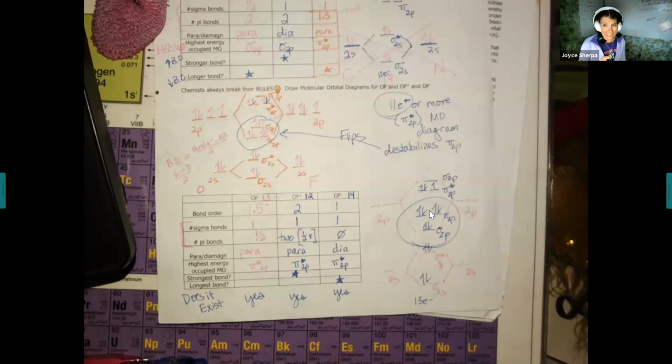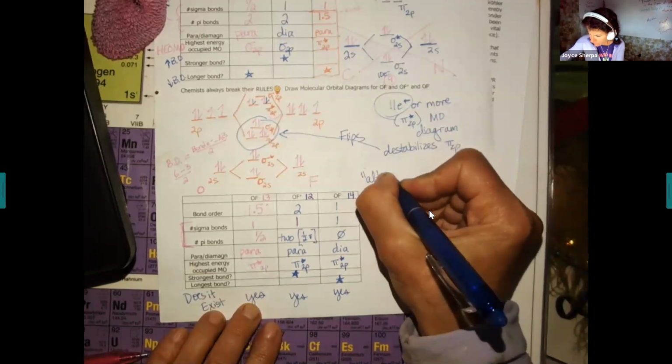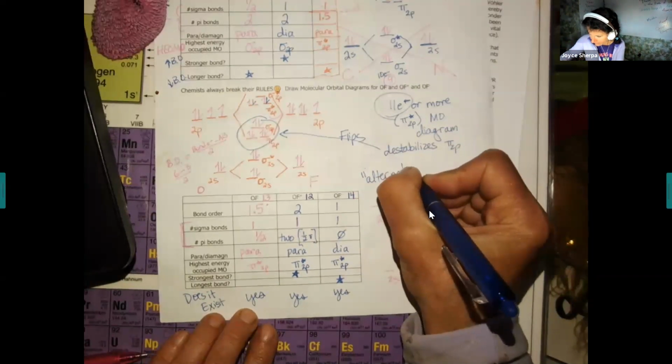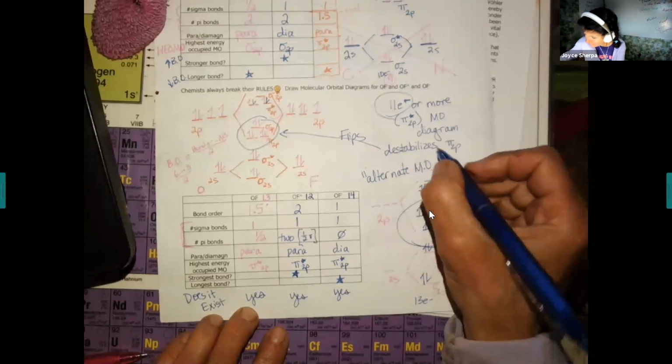So how I usually ask the question is, it's on the study set. Now I'm not going to remember how I word it, but I think I ask which of the following, and I'll give like 5 things. Which of the following have the flipped diagram or the alternative? So this is, I think it's called the alternate MO diagram. I can't remember the words right now.